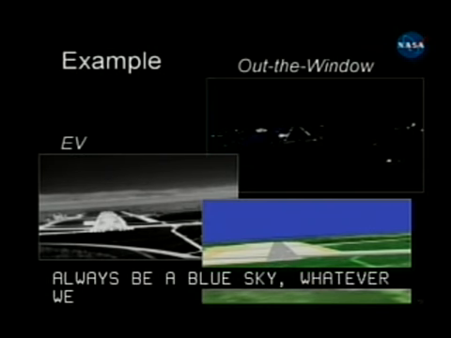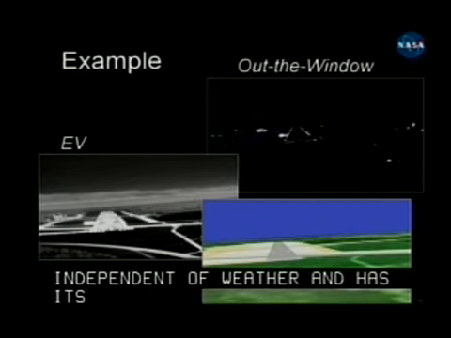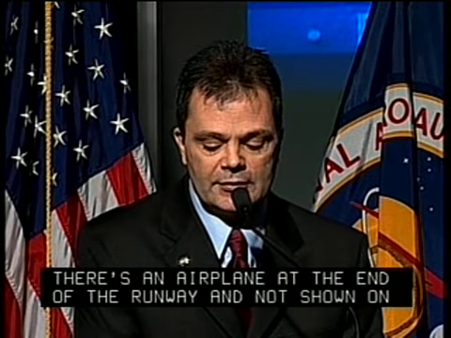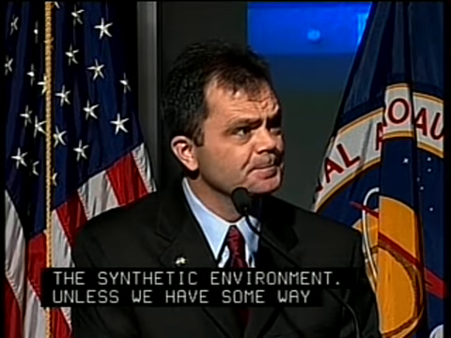For example, in this picture, there's actually an airplane down near the end of the runway, and that's not shown on the synthetic environment unless we have some way of bringing in that information and superimposing it. And I'll talk about that later. Next chart.